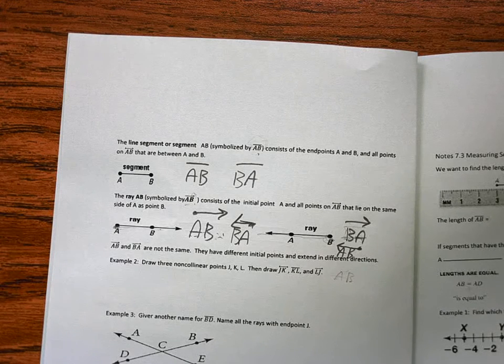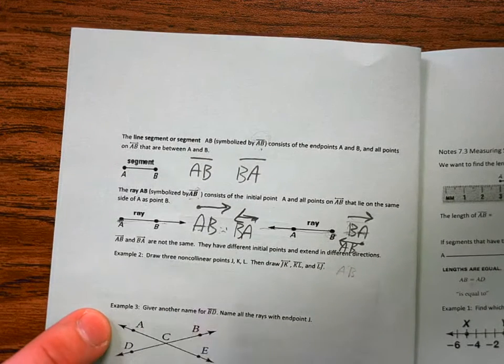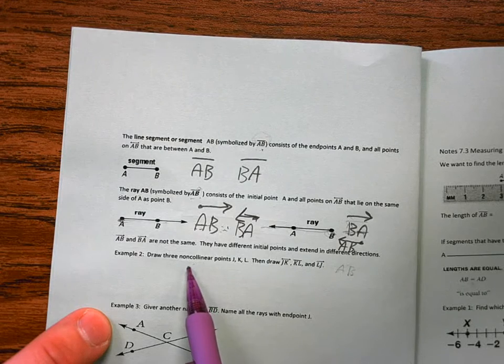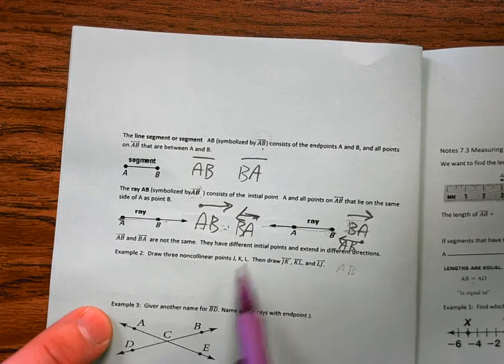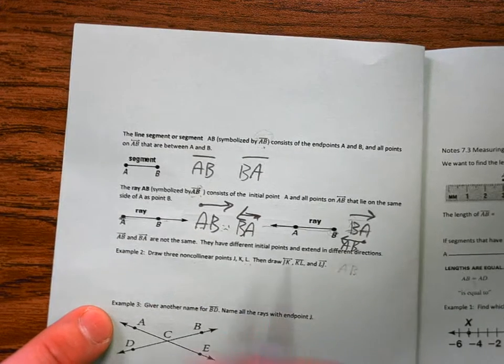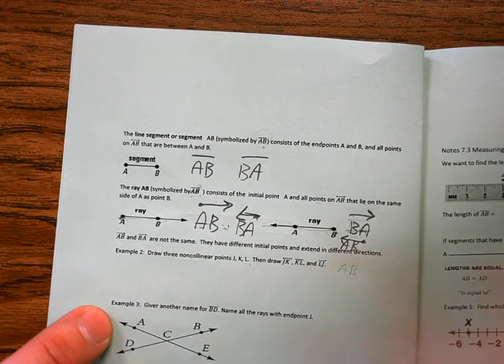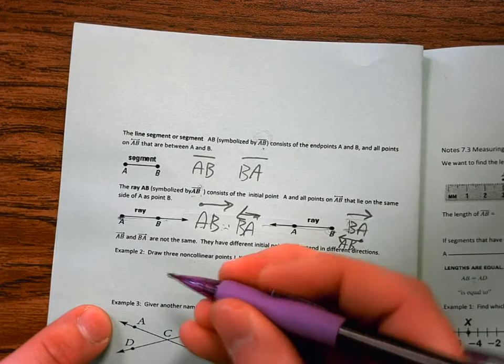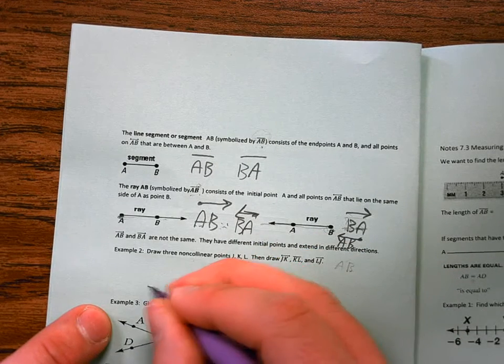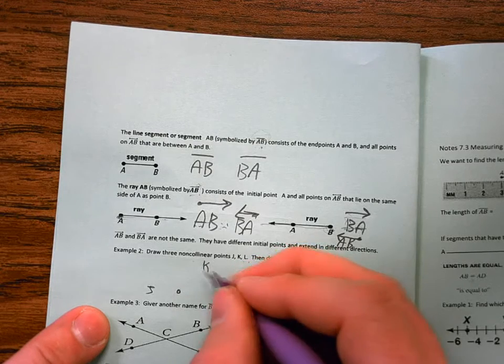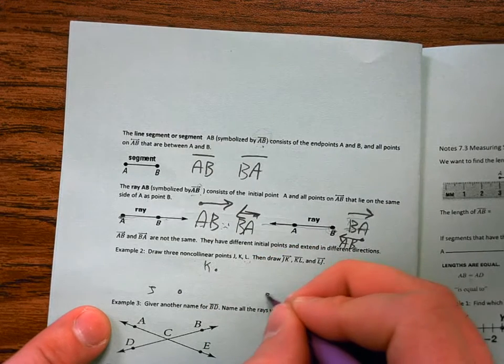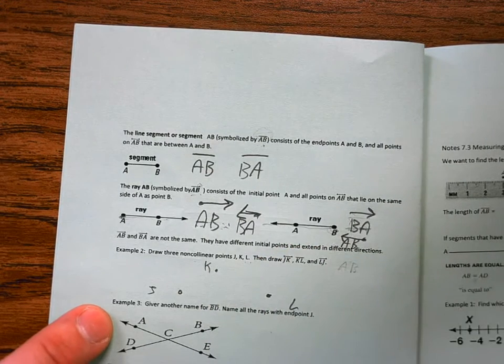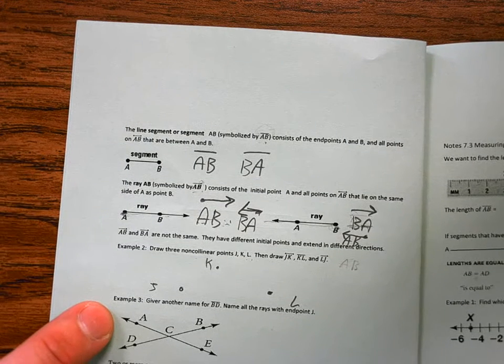Okay, so let's try example 2. Draw 3 non-collinear points, J, K, and L. So randomly just draw J, K, L, 3 points. Here's J, here's K, and we'll make L over here. Yours doesn't have to match mine. Just randomly draw 3 points.